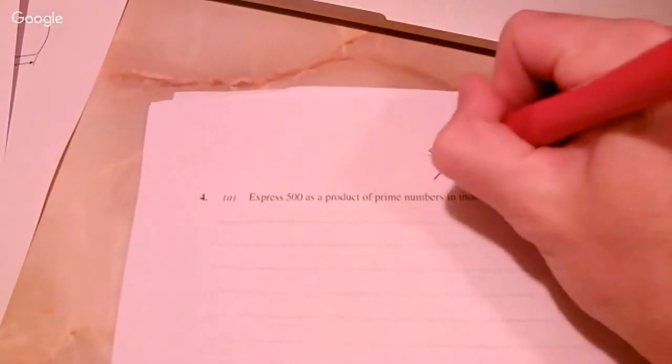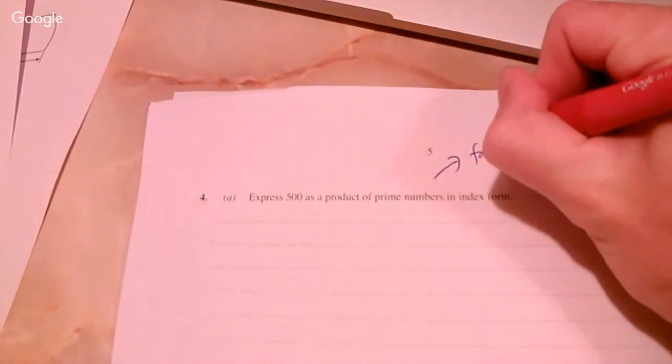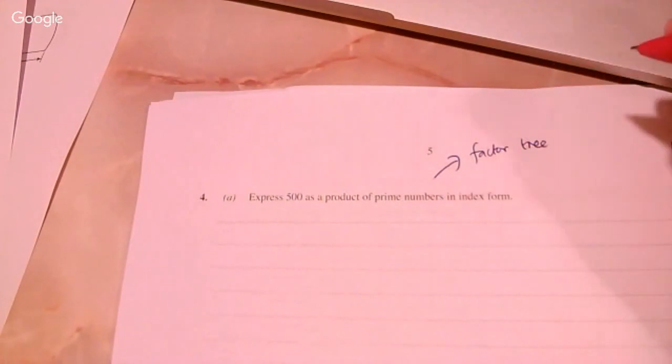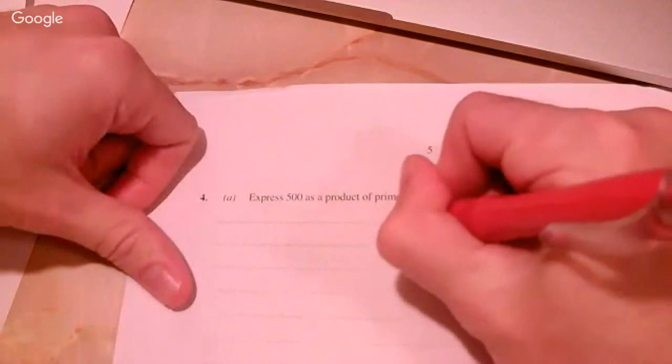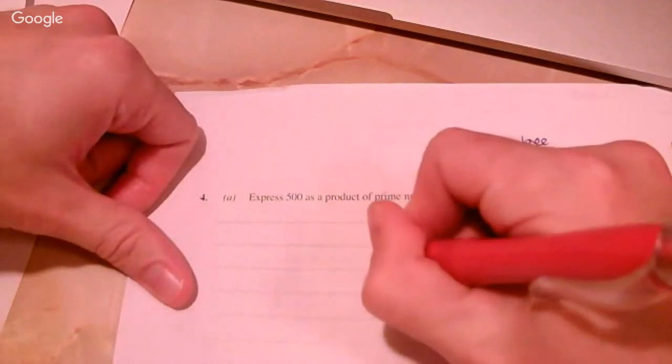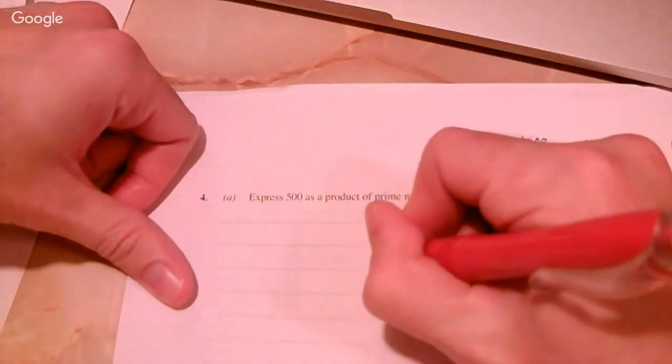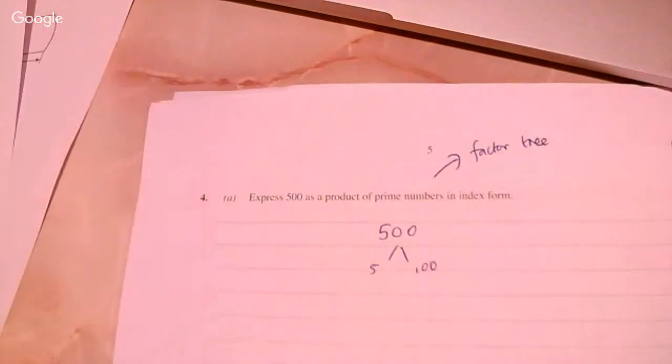Okay, now these come up pretty much every year. Express 500 as a product of prime factors in index form. So the key thing you want to know is that it basically just means factor tree. Okay, so factor tree, 2 numbers that multiply together to make 500. So I'm going to go with 5 and 100. If it ever ends in zeros, that's always the trick I use.